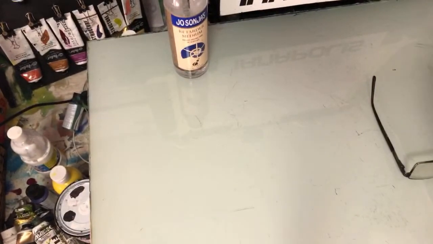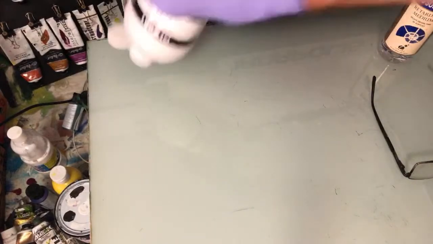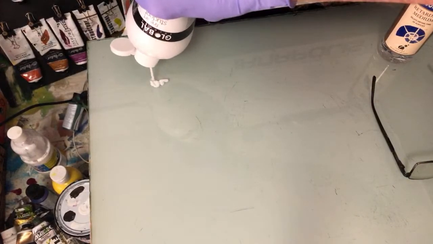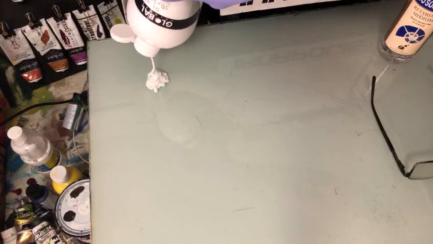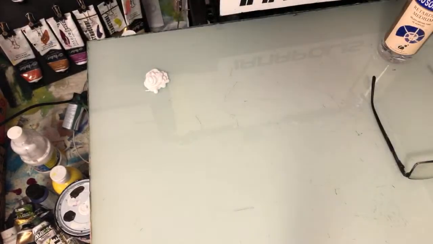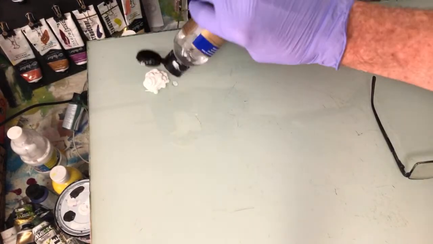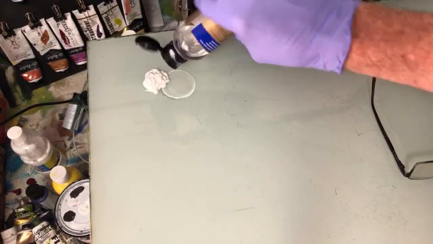So down here on the palette, I'm going to start off with our sky, and I want to put some craft paint there for the sky. Okay, that'll do it. And I want some retarder, about that much.